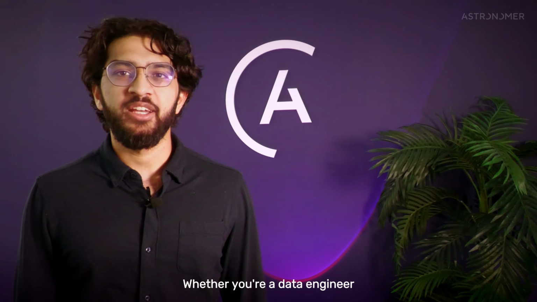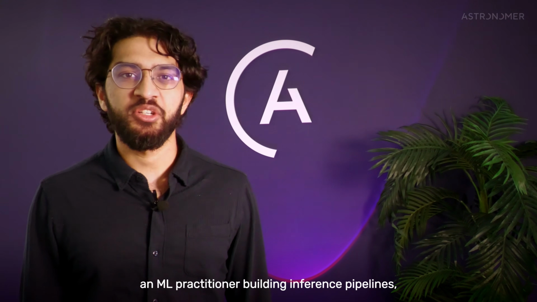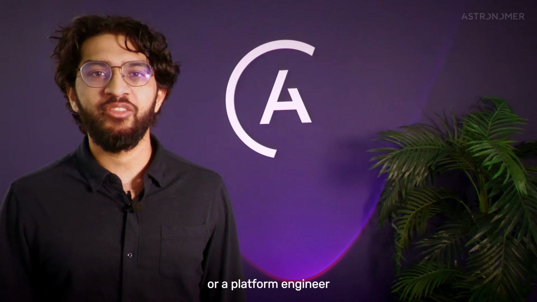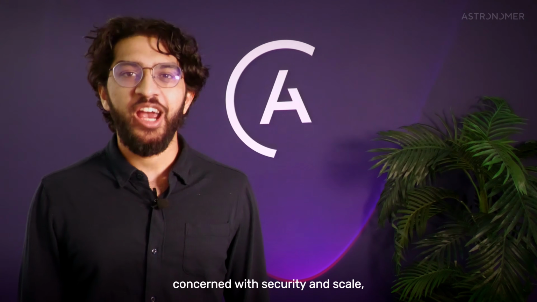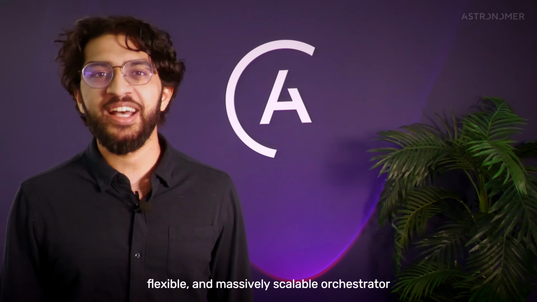Whether you're a data engineer seeking simpler troubleshooting, an ML practitioner building inference pipelines, or a platform engineer concerned with security and scale, Airflow 3 delivers a secure, flexible, and massively scalable orchestrator ready for what's next.